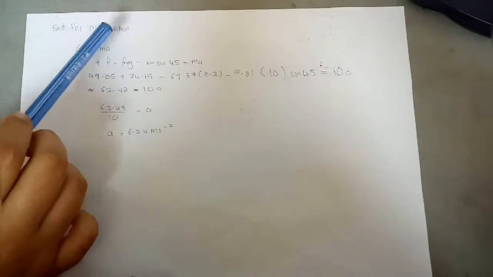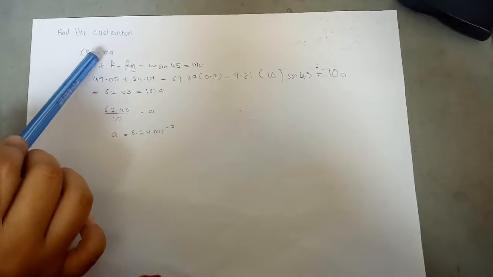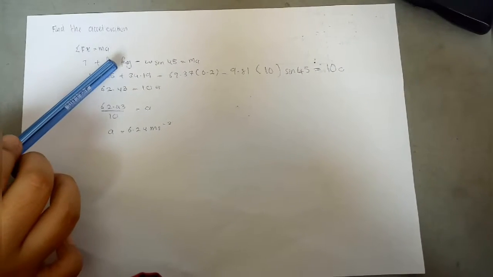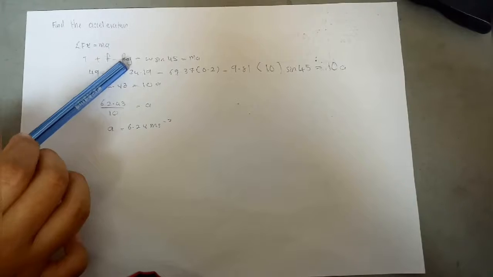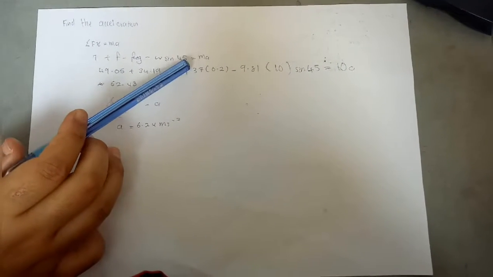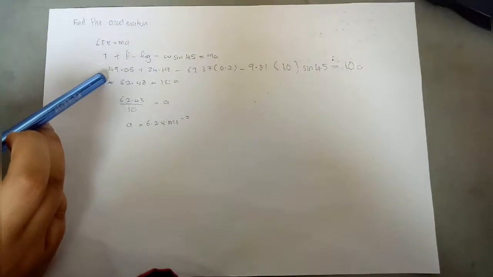Then we need to find the acceleration. The formula is Fs equals ma, which is T plus F minus friction minus W sine 45 equals ma.